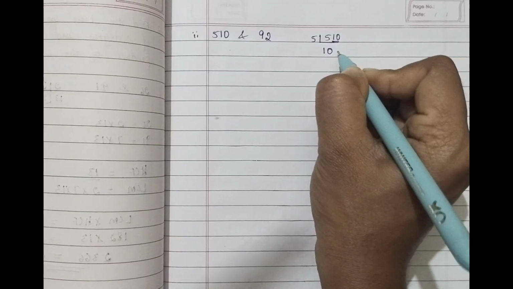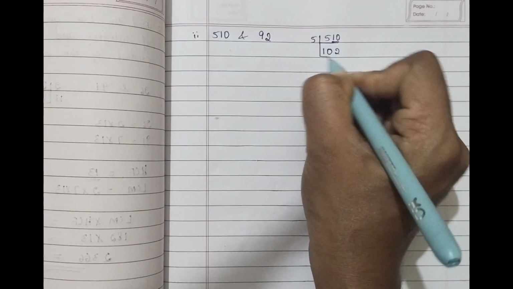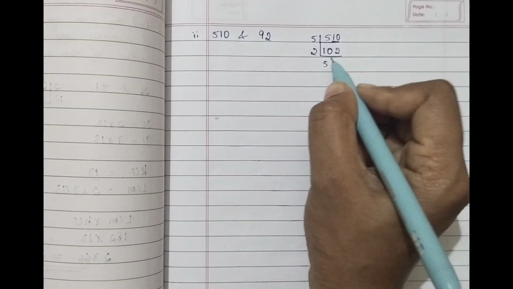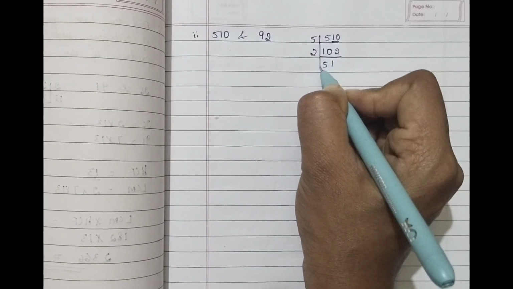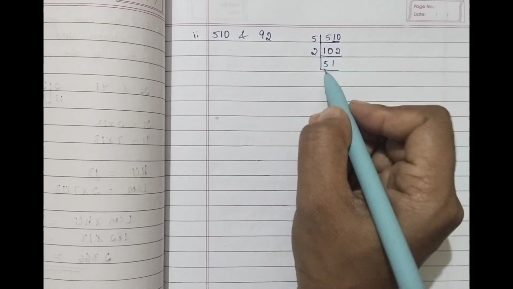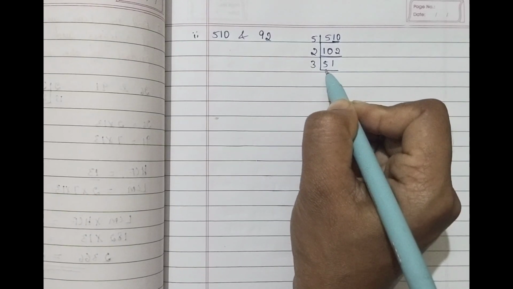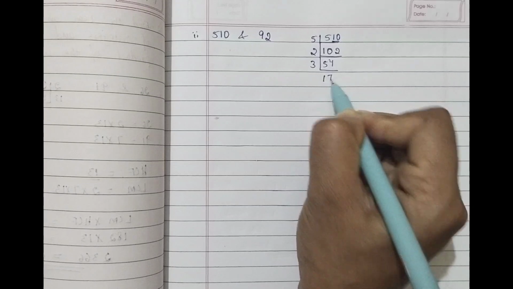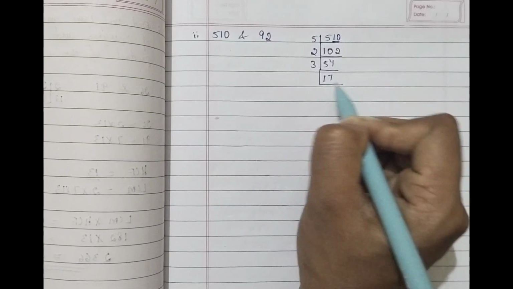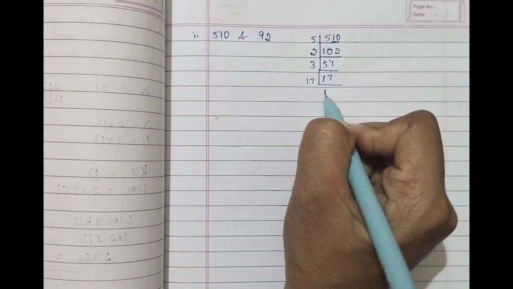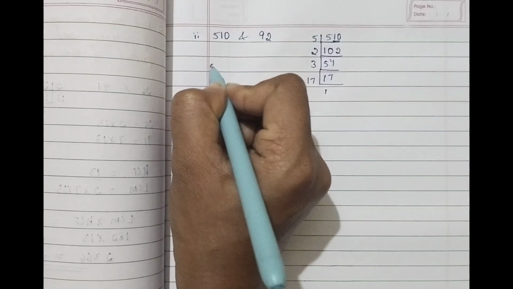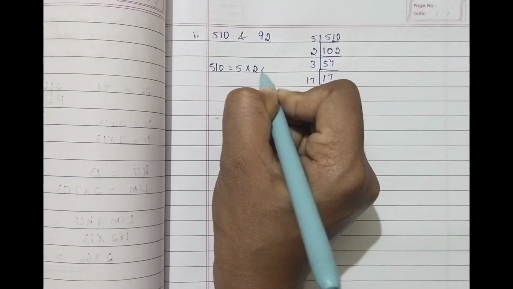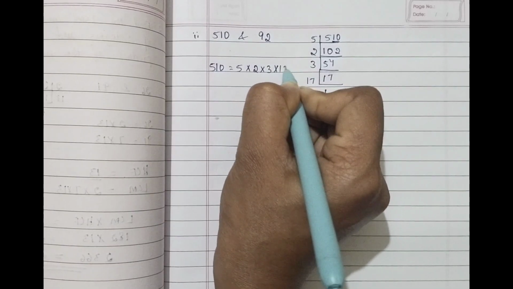Now I will take 2 to divide it. 2 fives are 10, 2 ones are 2. 51 is divided by 3, so 3 ones are 3, 2 is remaining, 3 sevens are 21. 17 itself is a prime number, so 17 ones are 17. So the prime factors of 510 are 5 into 2 into 3 into 17.